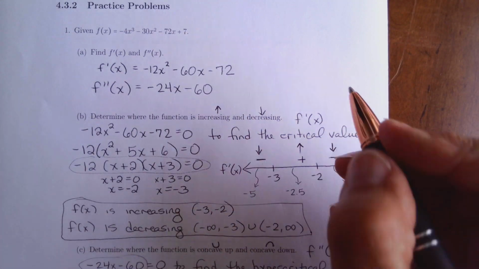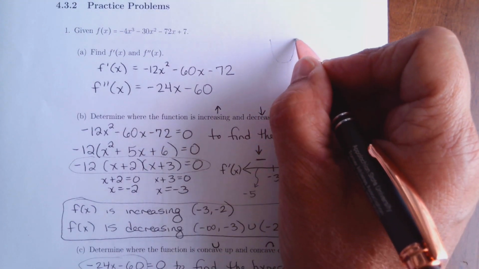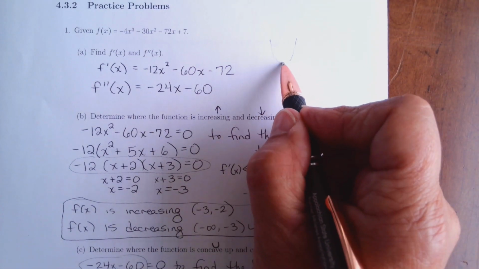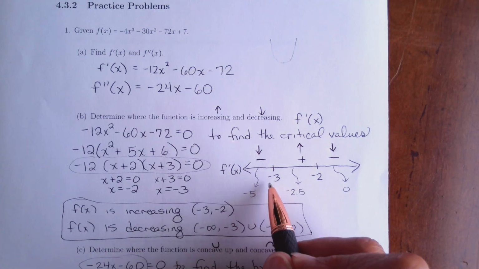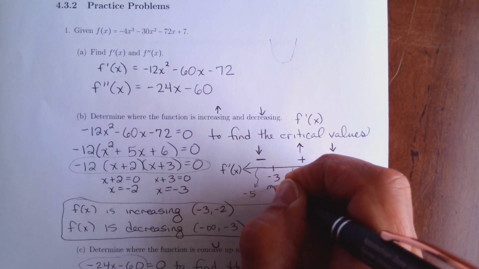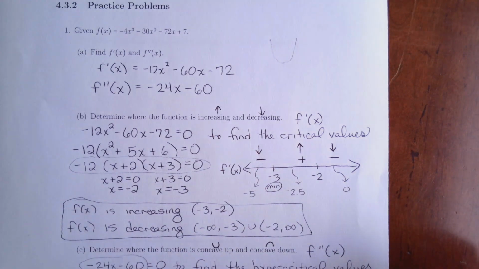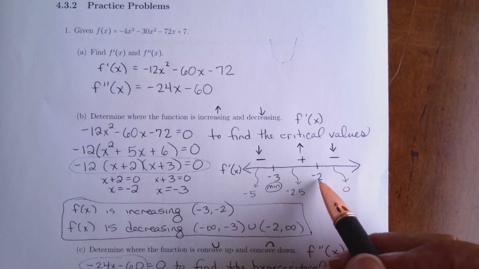Okay, it went, right? Look, it went from decreasing to increasing. So that's a minimum value. So here's our minimum at x at negative 3. That's a min. Okay. Then what happens at negative 2?